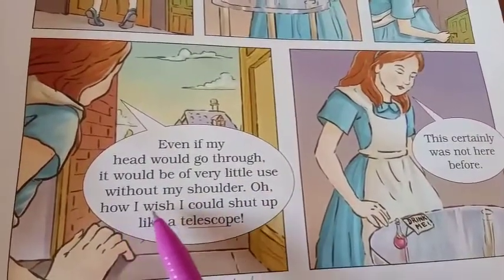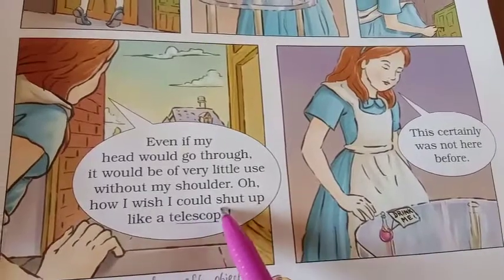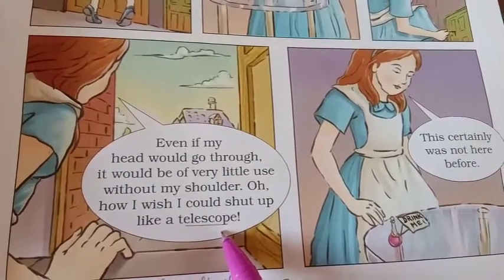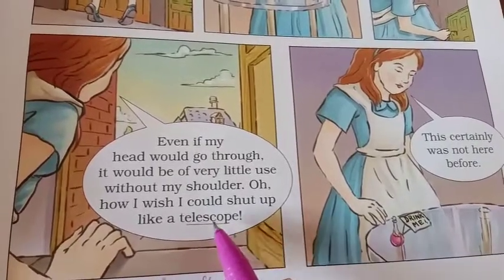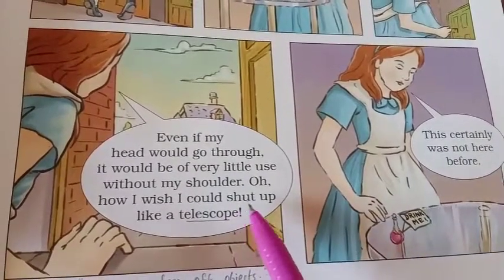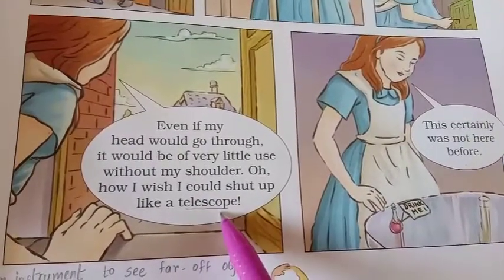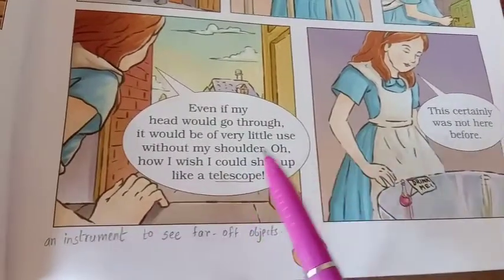"Oh, how I wish I could shut up like a telescope." So now she is wishing that she should be able to shrink herself like a telescope. Now what is a telescope?